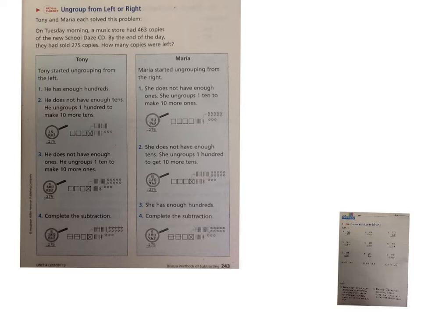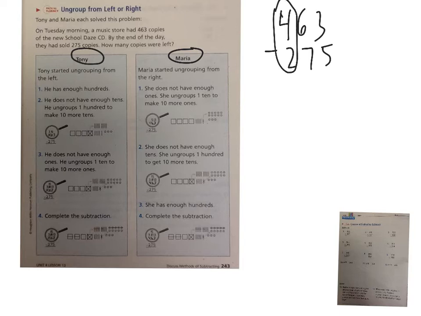So it's 463 minus 275. Tony did it one way, Maria did it the other. Tony started ungrouping from the left. If you look, he has enough hundreds. He does not have enough tens. Notice 7 from 6. So he ungroups one of the hundreds to make more tens. See his drawing down low.